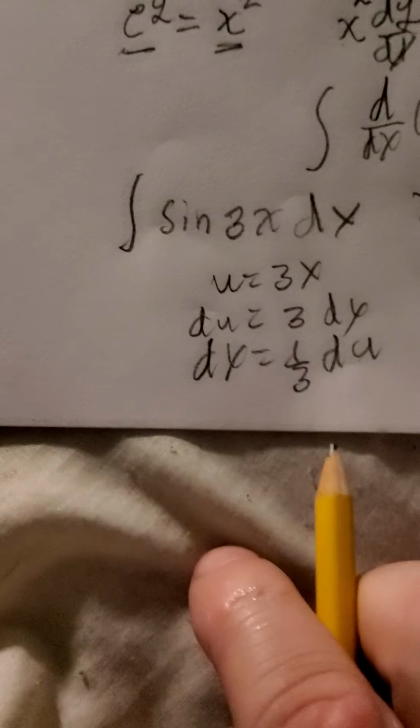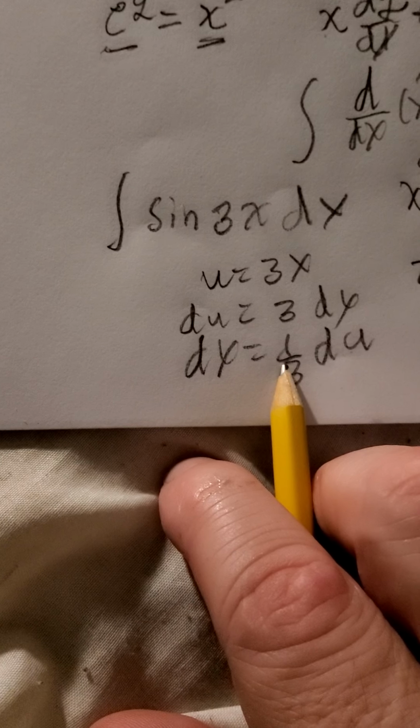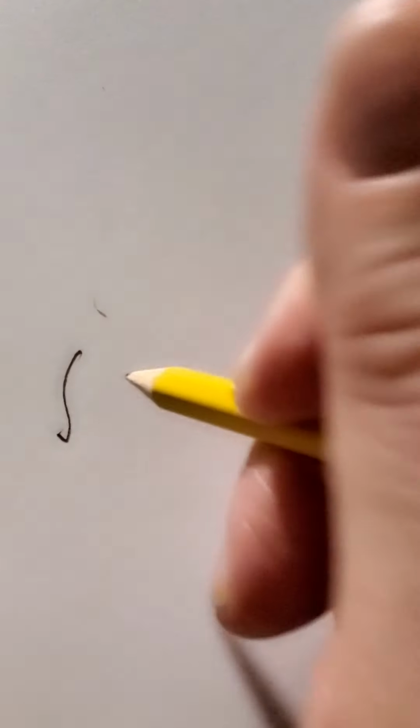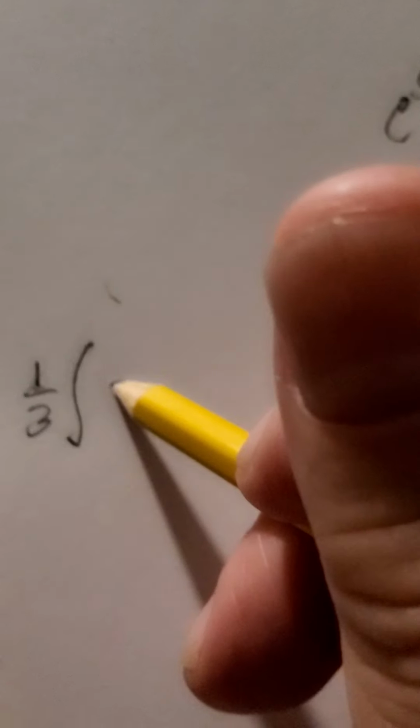If I substitute that back in, I'm going to be integrating 1/3 of sine u du, because 1/3 du equals dx. That's what I found.